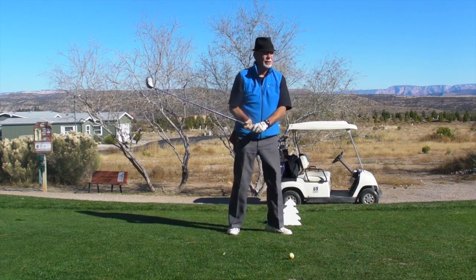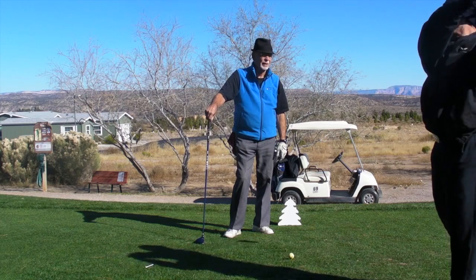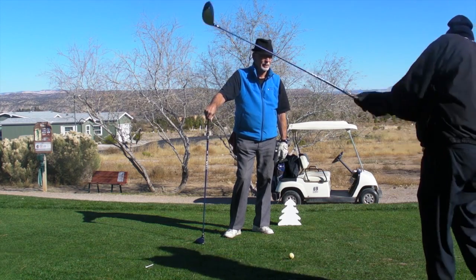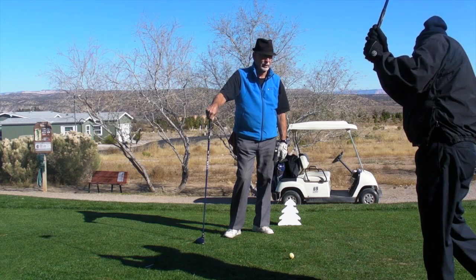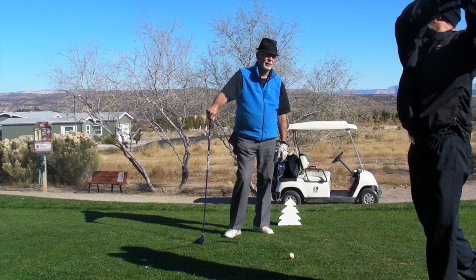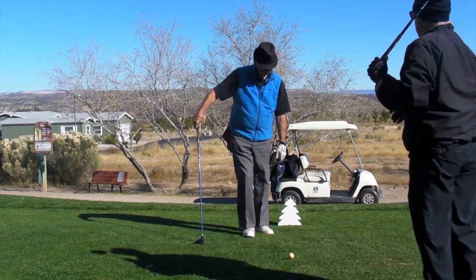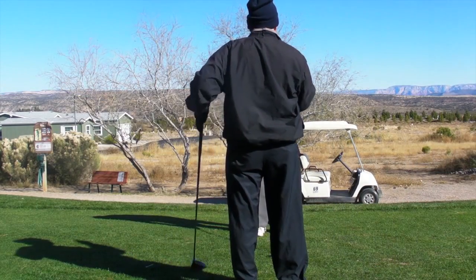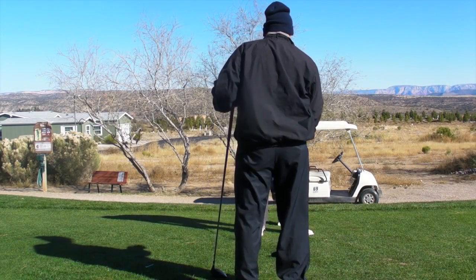Good. I want you to finish looking out here. You have a tendency to keep this down too long and you get locked up. So I need you to swing into this finish. I want you to have a good finish. You're going to randomly hit good shots and randomly hit bad shots, but I don't want you to randomly finish. Swing nice and easy.